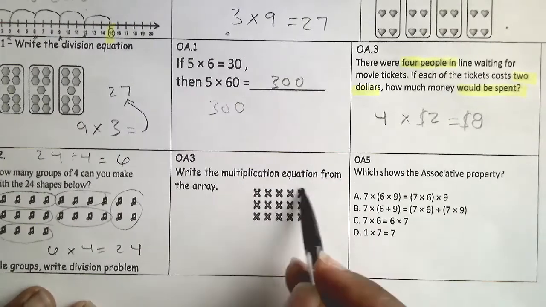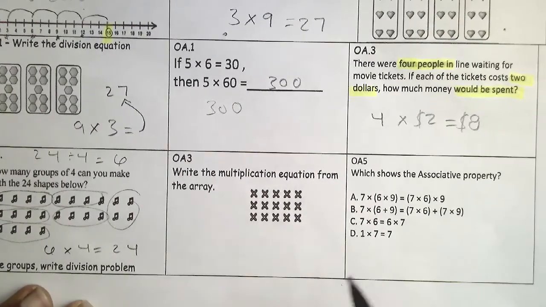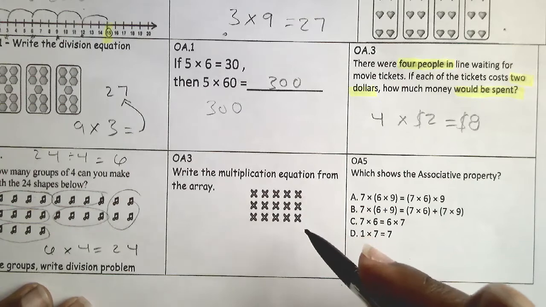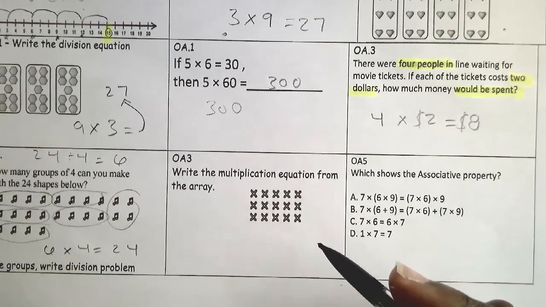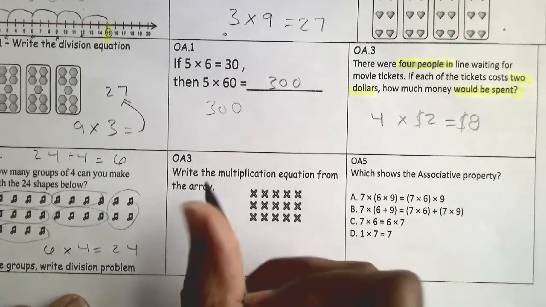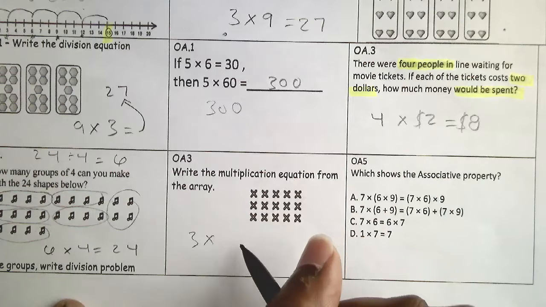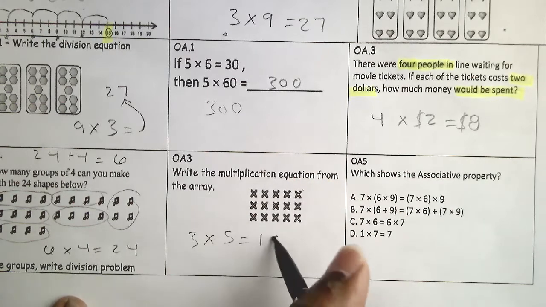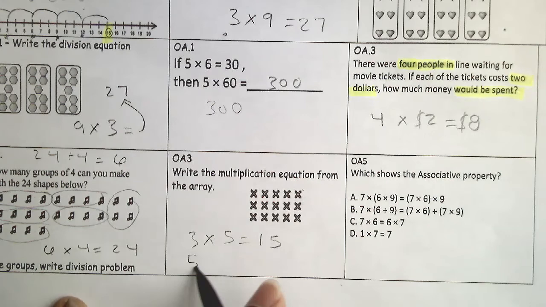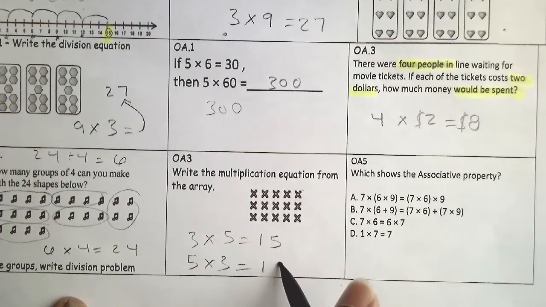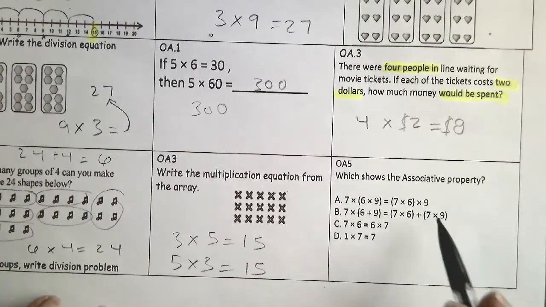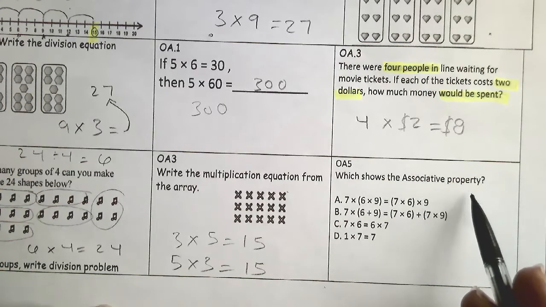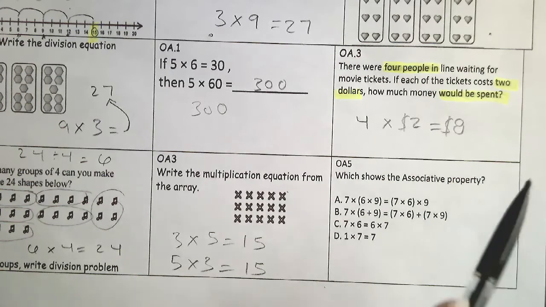Next box, write the multiplication equation from the array. Okay, so when we take a look at our array here, remember we multiply the column times the row. So in this case, you could have done 3 times 1, 2, 3, 4, 5, 5 equals 15. We know that. Or you could have flipped it and done 5 times 3. They both equal the same thing, which is 15. Okay. Last question. It says, which shows the associative property? Before we do this, let's go back to what the definition of associative property is.